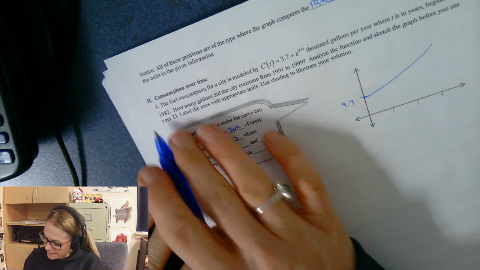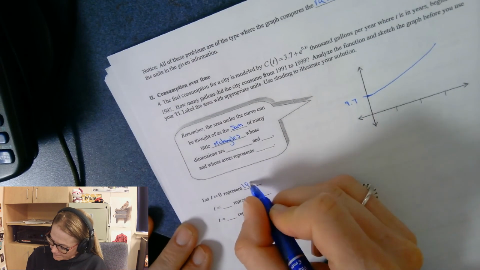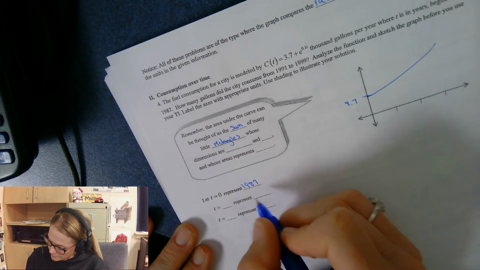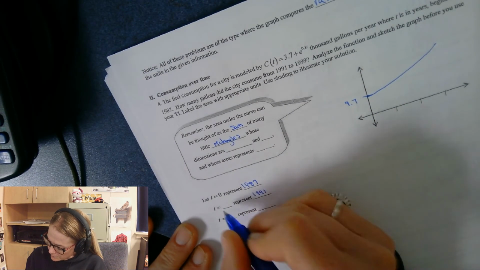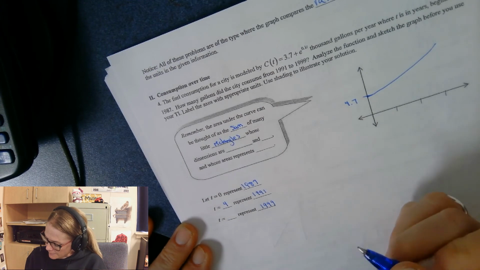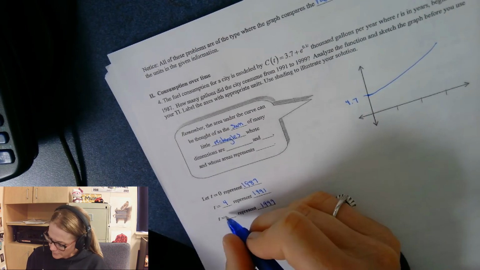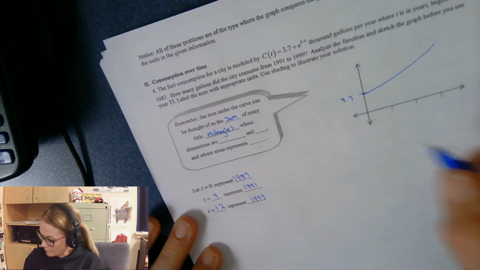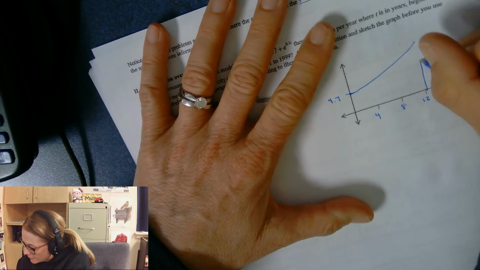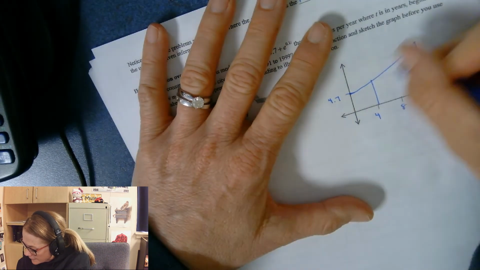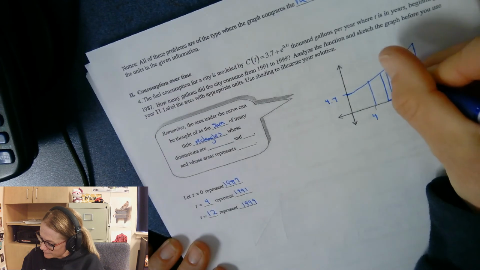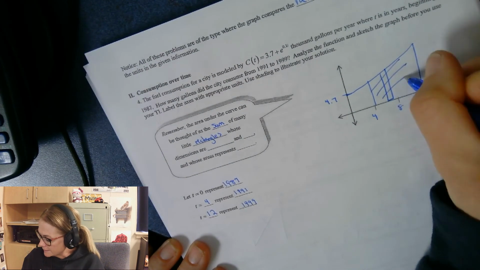We're going to begin in 1987, and we're going to go from 91, that's 4 years, to 1999. So that is going to be 12 years. On our graph, we'll go 4, 8, 12. So we're looking here to here, this area here. This can be thought of as lots of little rectangles that we're going to sum up, right?